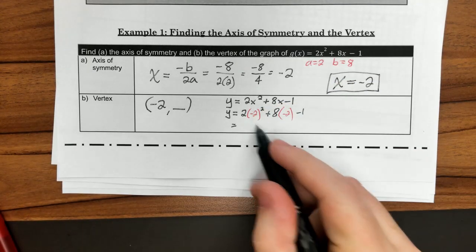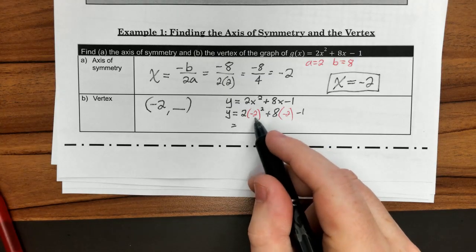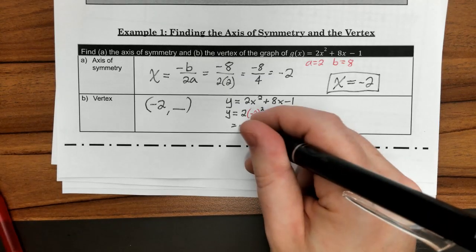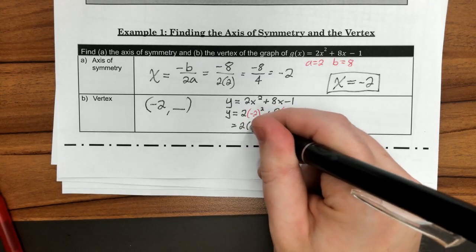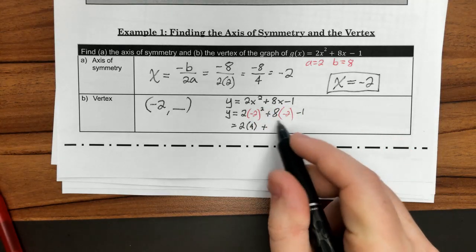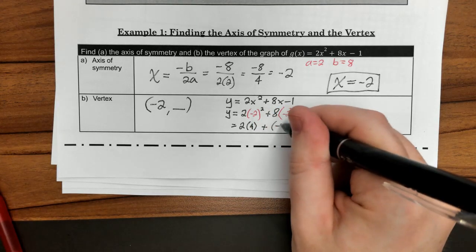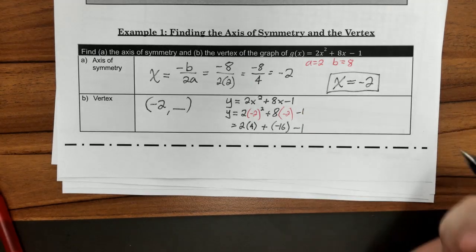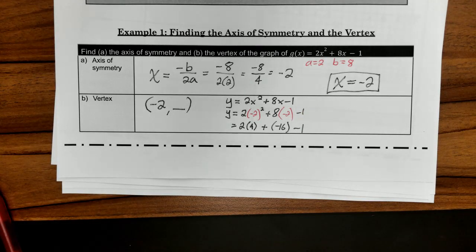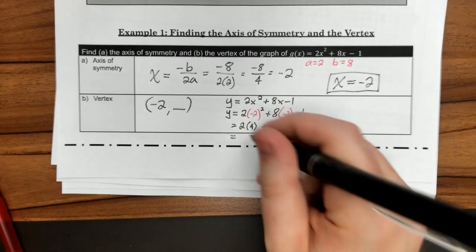Well, let's start off by doing negative 2 squared. Negative 2 squared is 4. So this is 2 times 4 plus, what's 8 times negative 2? It will be negative 16, minus 1. Let's simplify further. 2 times 4 is 8.